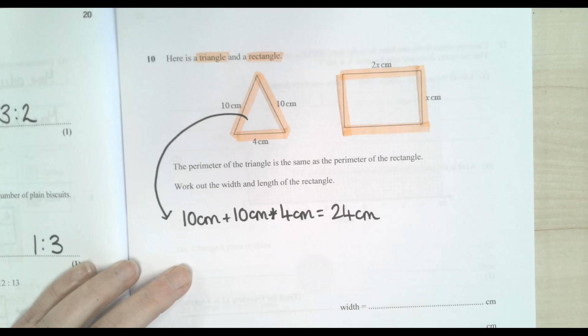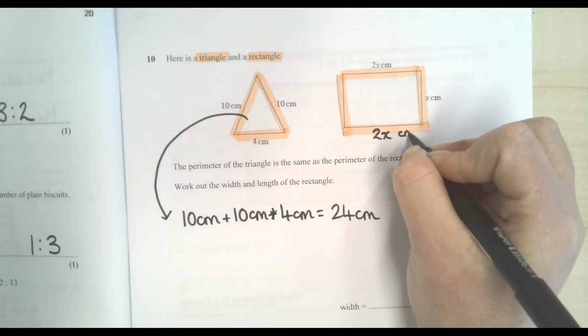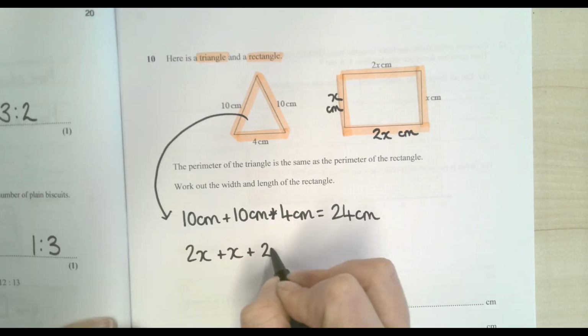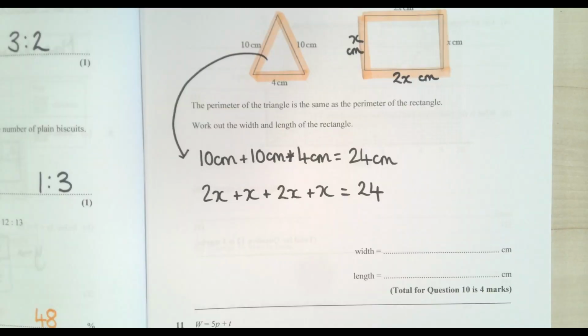So I know that this is also 2x centimeters and this is x centimeters. I have got 2x plus x plus 2x plus x is equal to 24. Collecting like terms, I've got 2 x's, 1x, 2 x's and 1x.